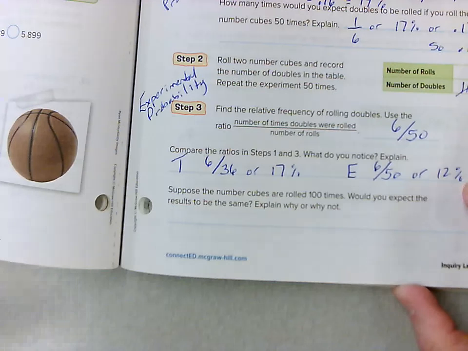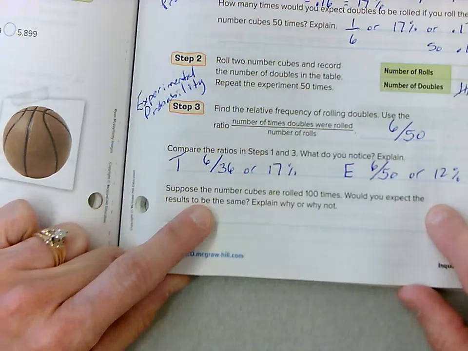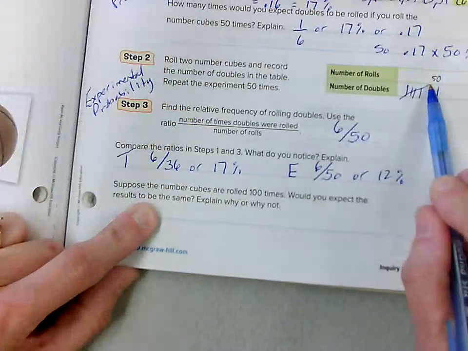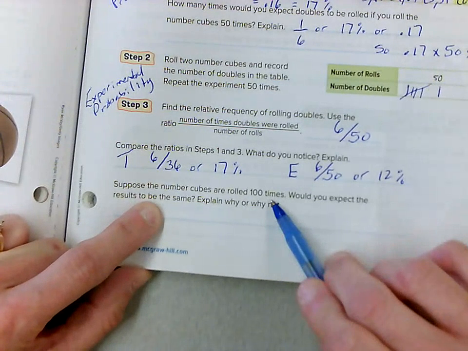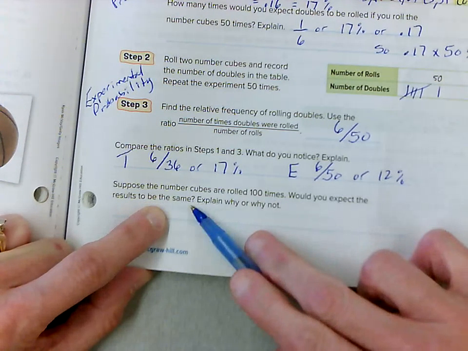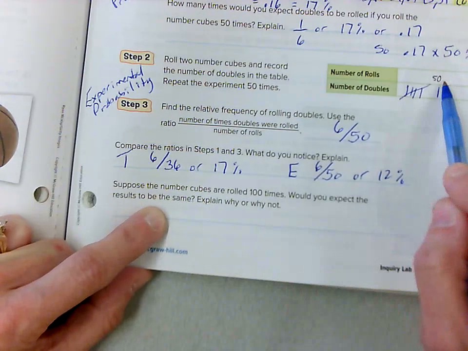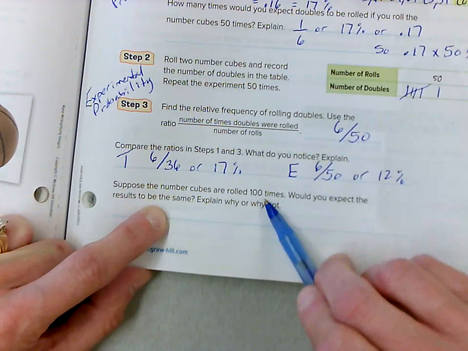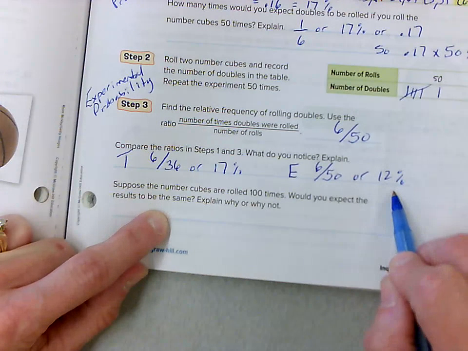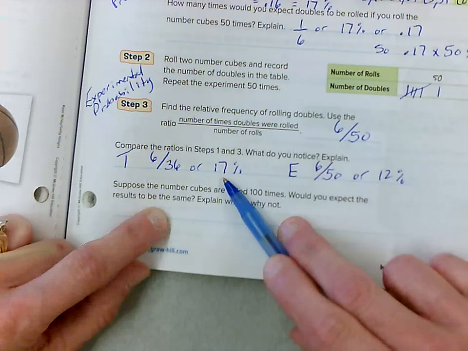So what should start to happen, if you look at this next question, suppose the number cubes are rolled 100 times. So now what it's asking me to do is go from 50 tosses in the experiment to 100 tosses in the experiment. And what would you expect to happen? Would you expect the results to be the same? Why or why not? Well, if you double the amount of times you do the experiment from 50 to 100, what should start to happen is your experimental probability should get very, very close to theoretically what should happen.